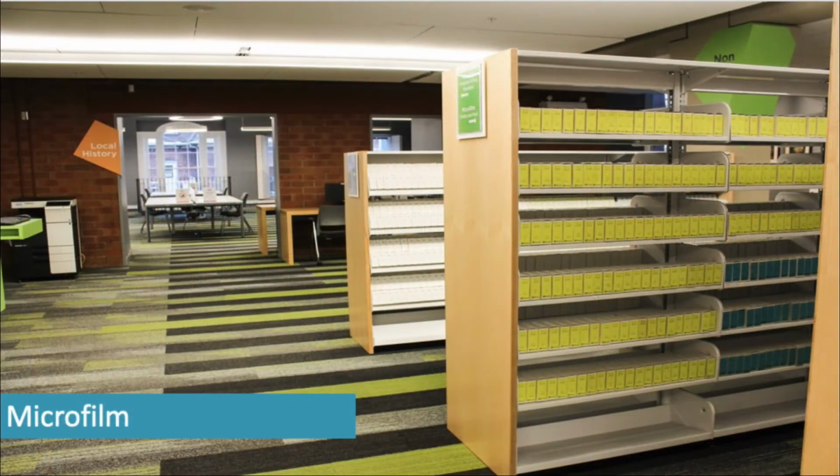Near the entrance to the local history room, you will find the microfilm collection. It includes an entire run of Kingston newspapers from 1810 until the present. So that includes the Kingston Whig-Standard and its predecessors, the British Whig, Kingston Chronicle and Gazette, and so on. The boxes of microfilm are on open shelves, so you can help yourself to the ones you need.